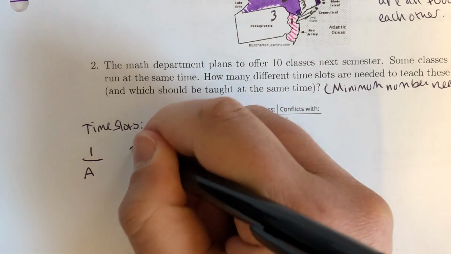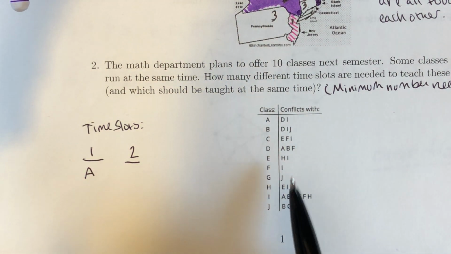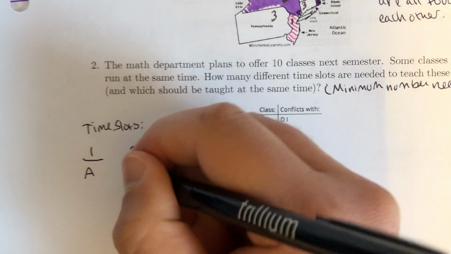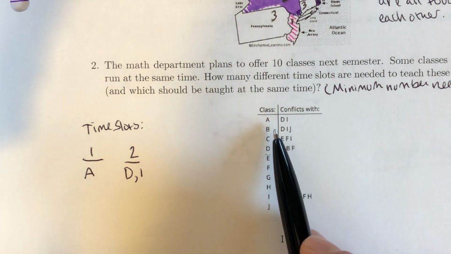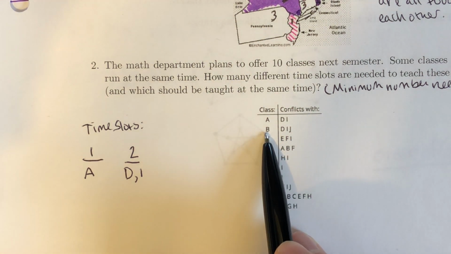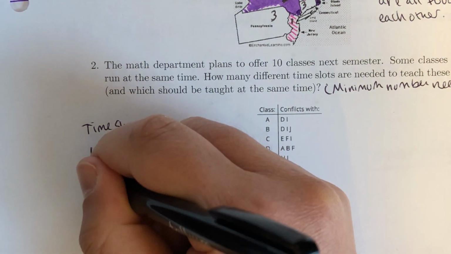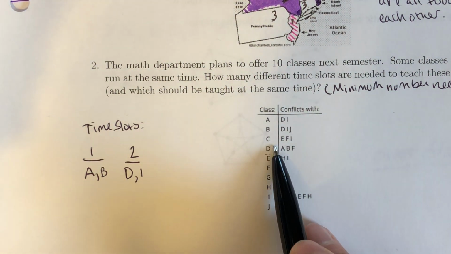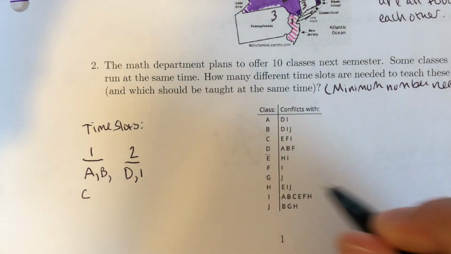So we need a new time slot, call it time slot 2. And can I put D and I in there? Well, D doesn't conflict with I, and I doesn't conflict with D, so yes, let's put D and I in the second time slot. All right, and then we keep going down the line. Class B doesn't conflict with A, so I can put it here in the first time slot as well. Class C doesn't conflict with A or B, so I can put it in the first time slot as well.